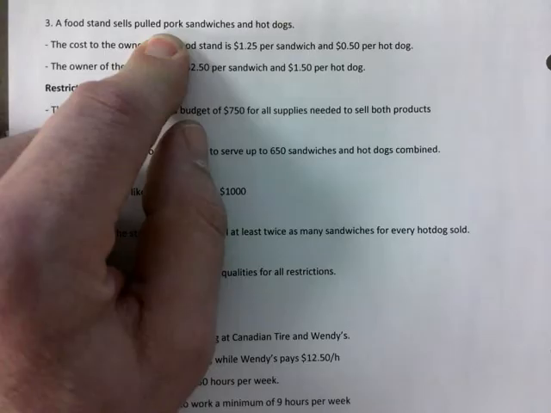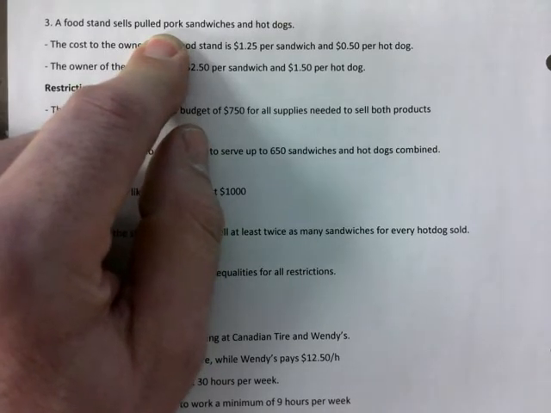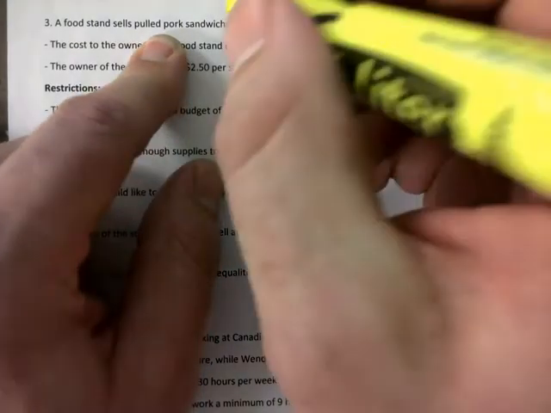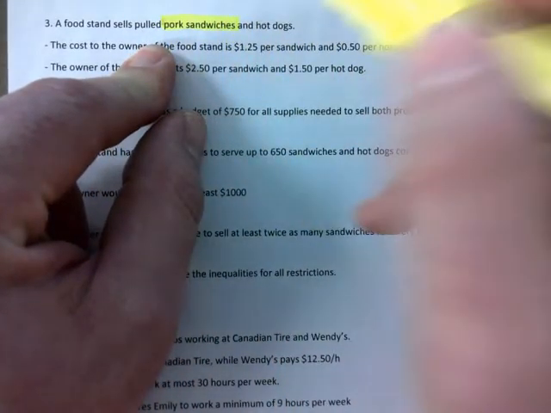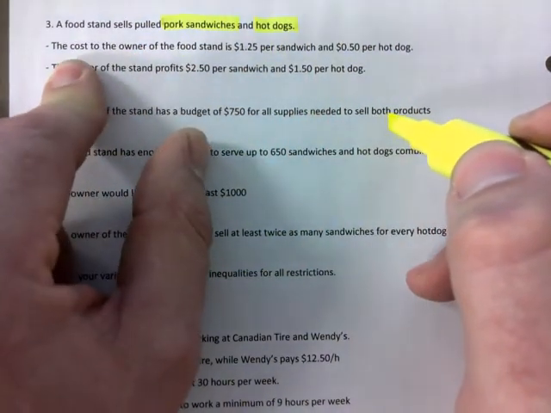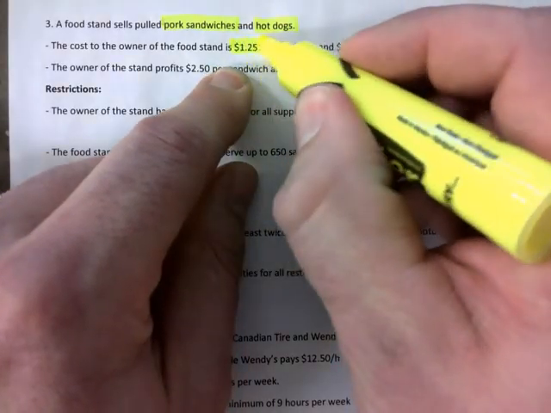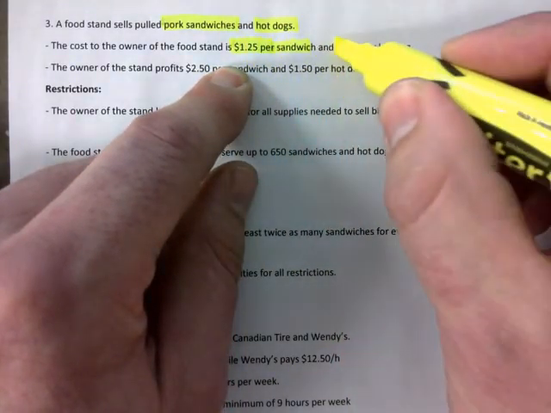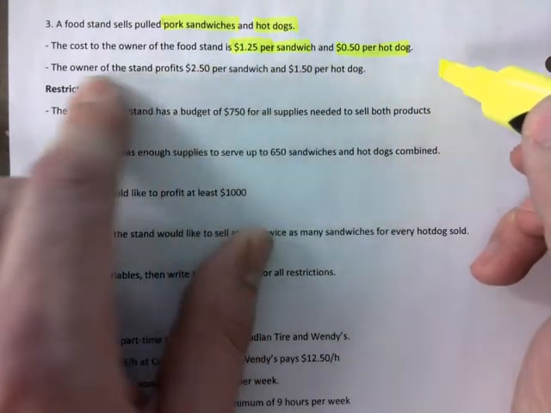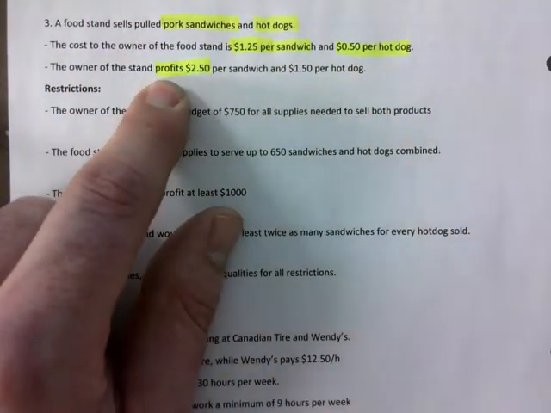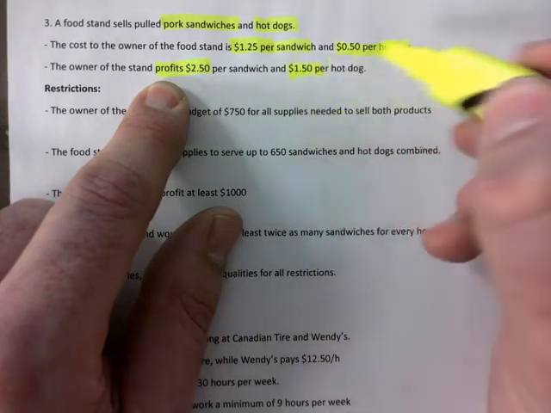So let me give you, and this is not over today anyway, we have pork sandwiches and hot dogs, right? The cost to the owner is $1.25 for a sandwich and 50 cents for a hot dog. The owner profits $2.50. Profit means you make that, and $1.50 per hot dog.